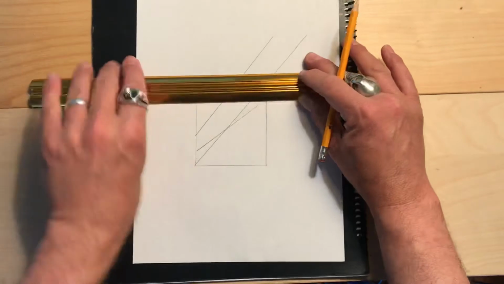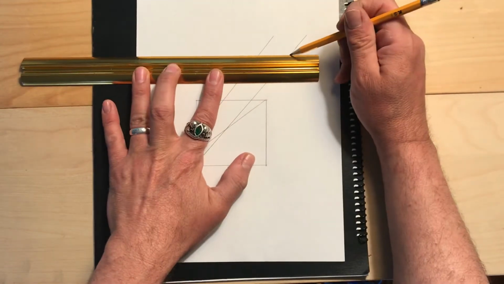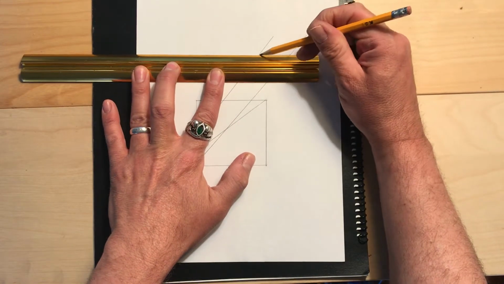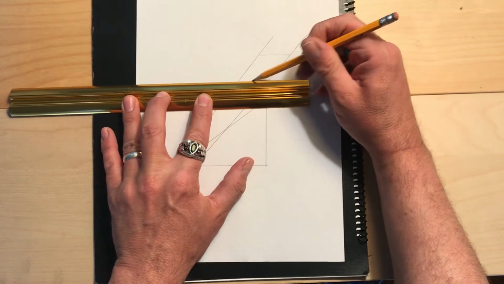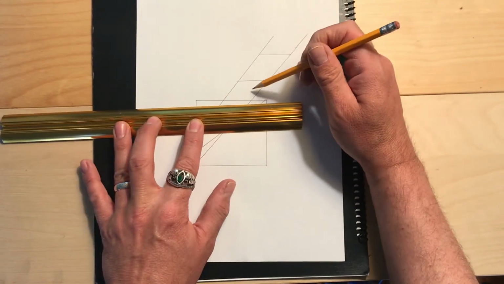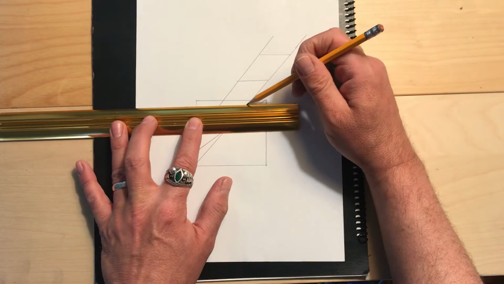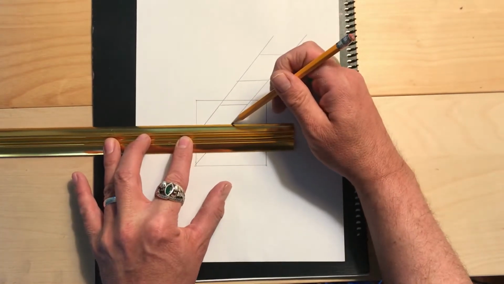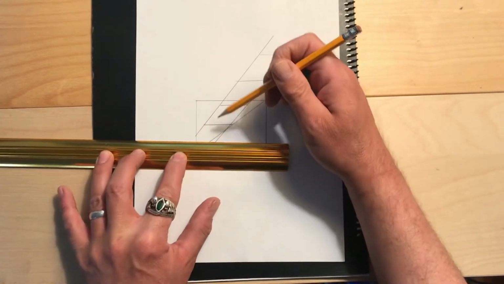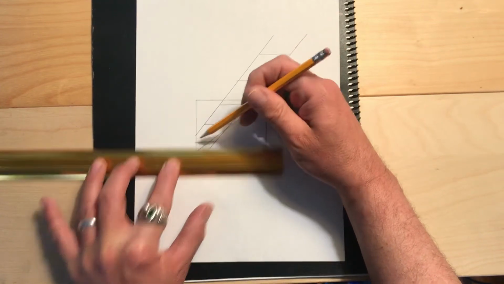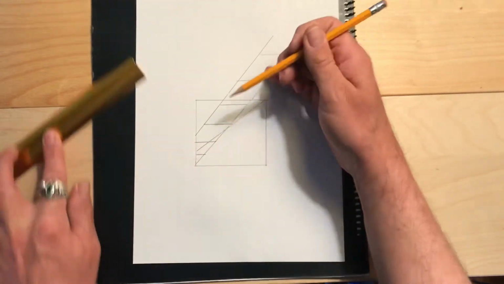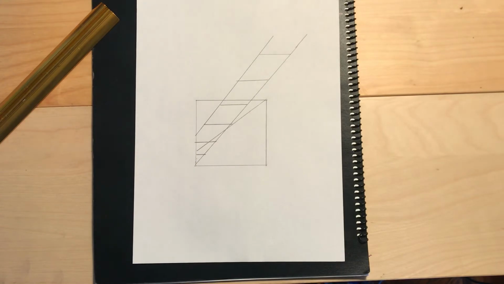Then we'll make the rungs of the ladder. Those are like the little steps. And we'll just space them out, and we'll try to make them somewhat even. Again, it doesn't have to be exact, but close enough. We'll make one little one down here. All right, so now after this point, what I recommend you do is you outline.